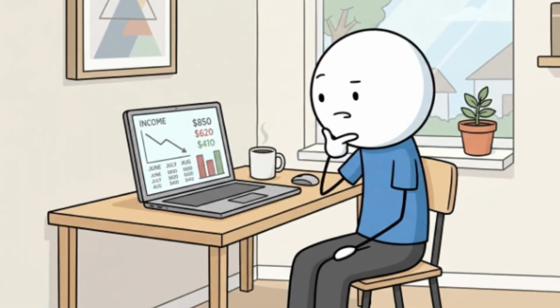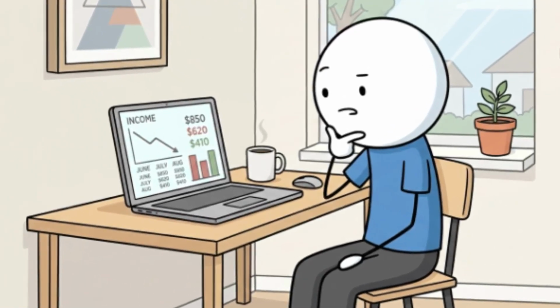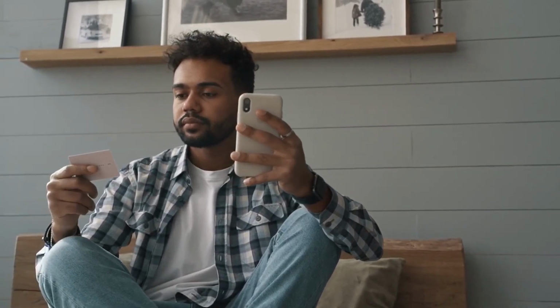The first step is to log into your KashKick account. Open your account settings and look for any option related to account management, privacy, or account removal.